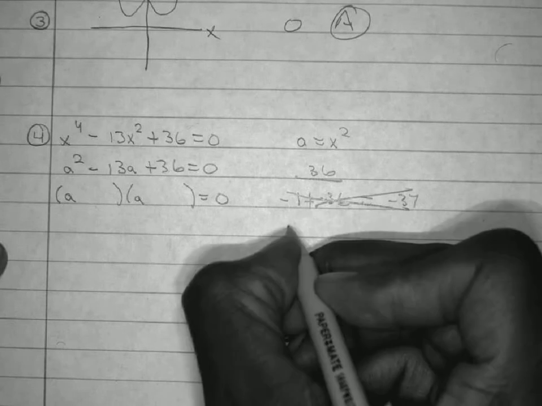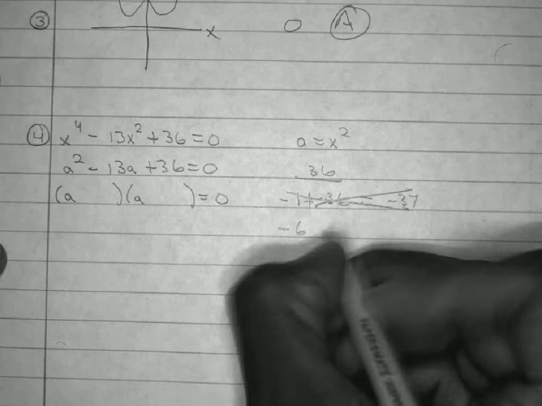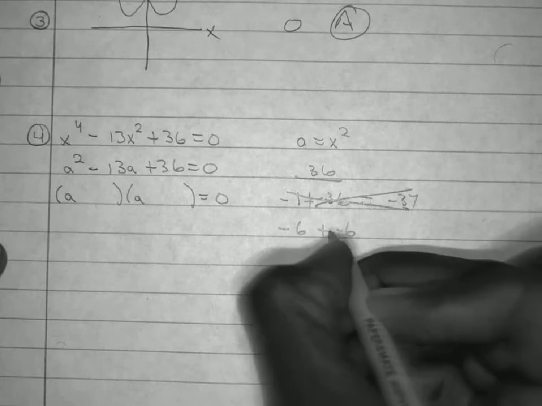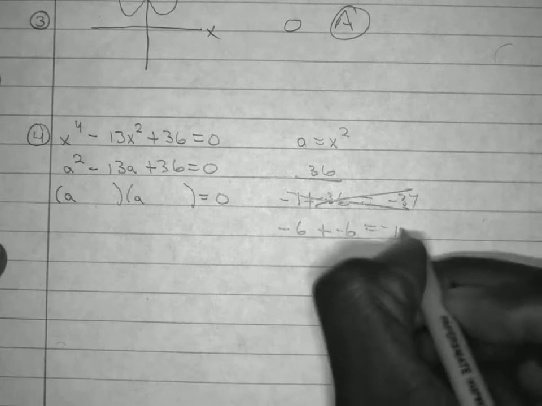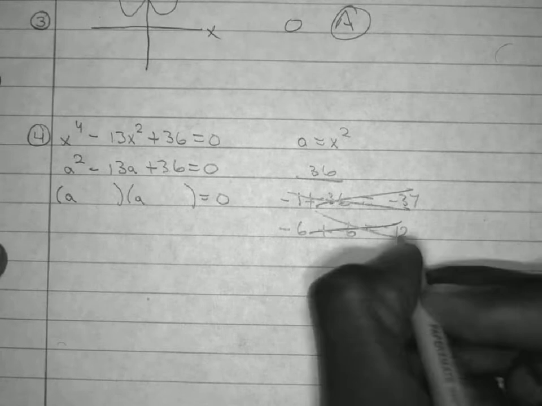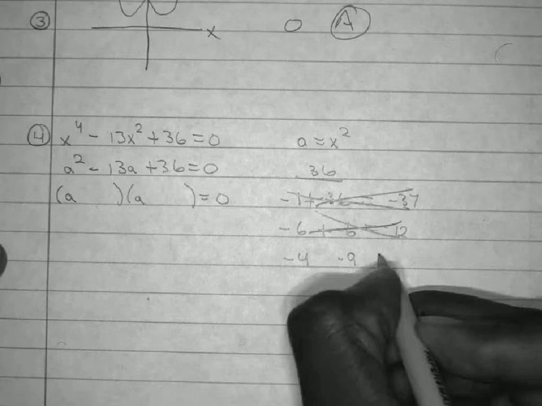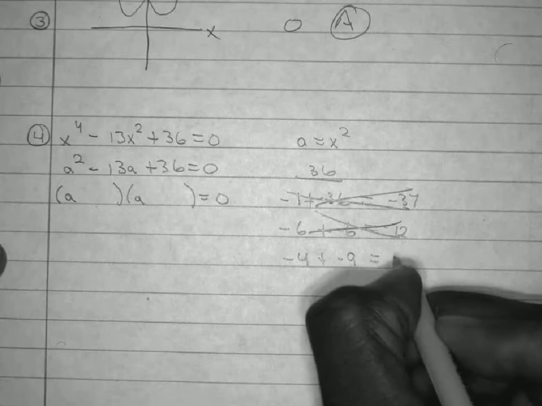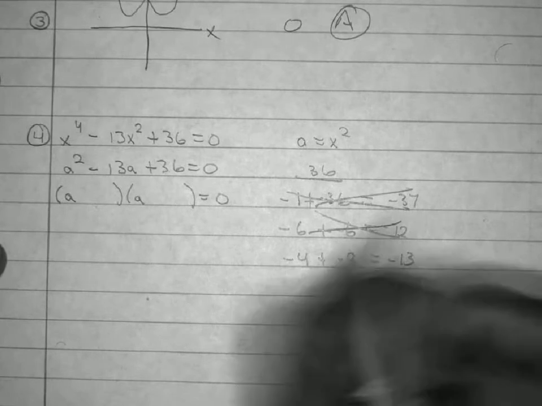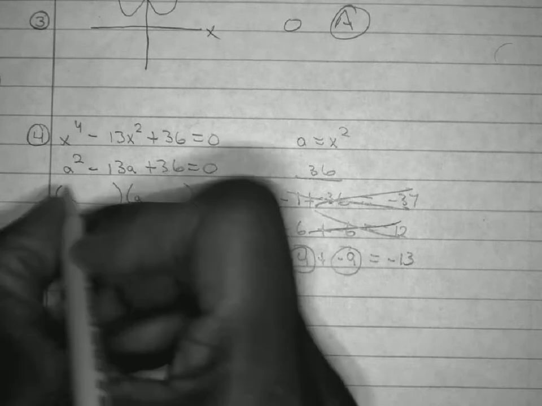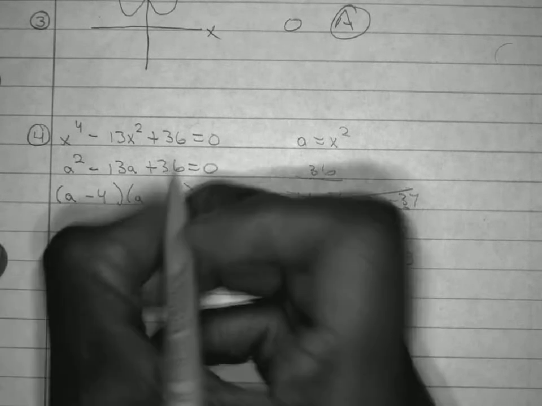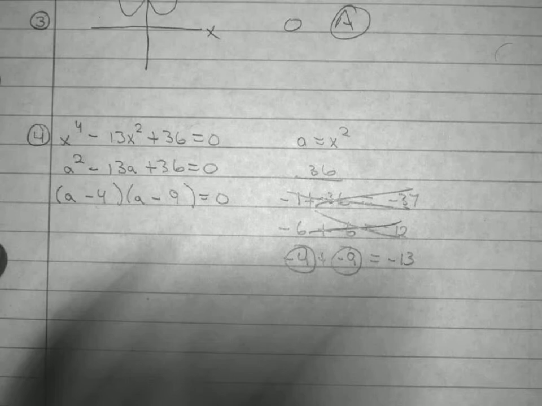Alright, then I go and say negative 6 times negative 6. Add those together, that's equal to negative 12, not negative 13. That doesn't work. And then I come along to negative 4 and negative 9. Uh-oh, that equals negative 13. So here are my two values, negative 4 and negative 9.